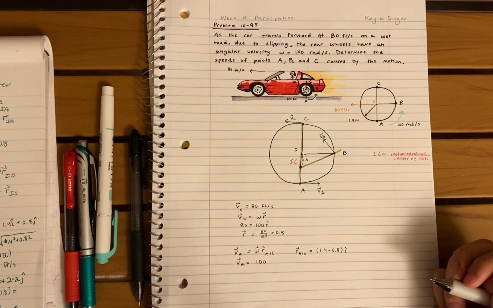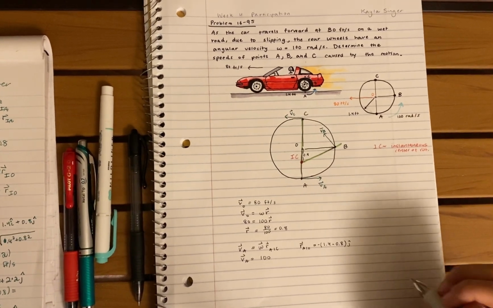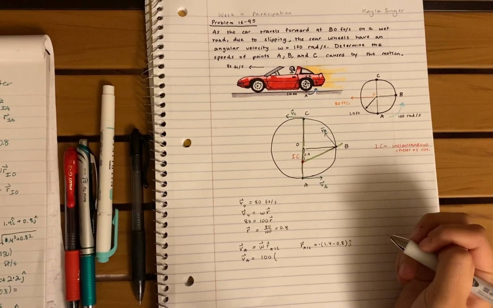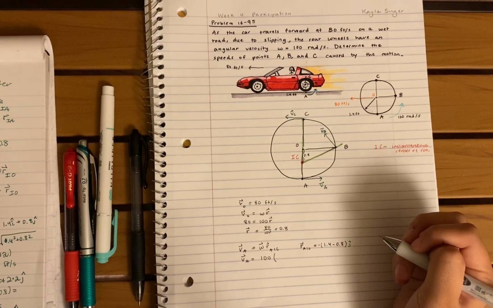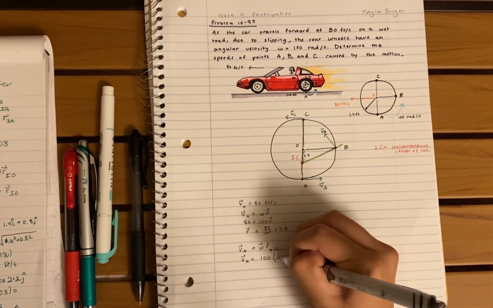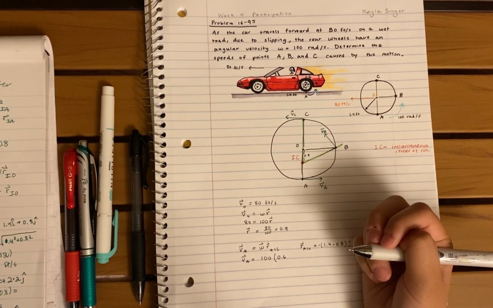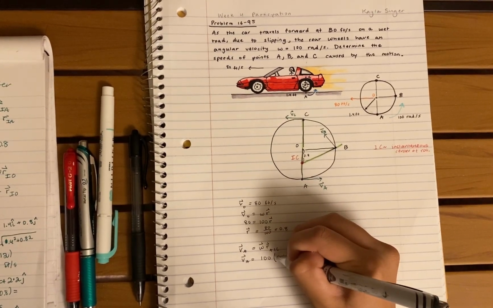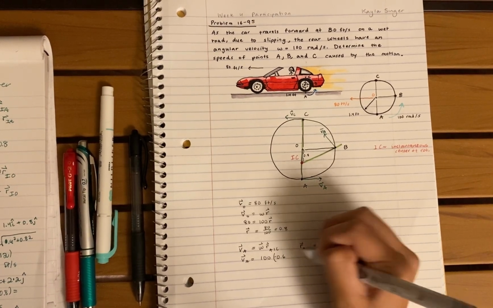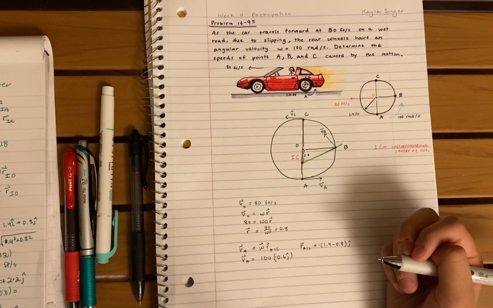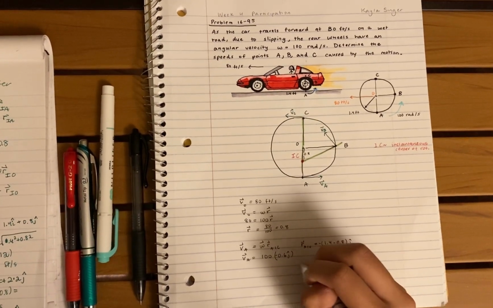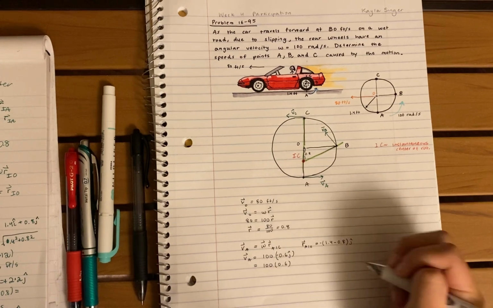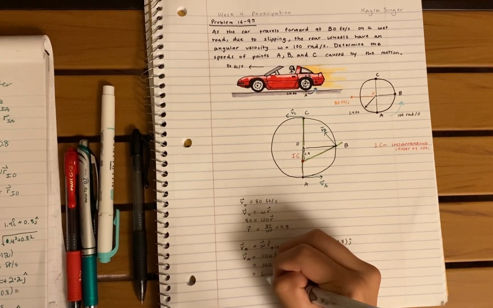J. Negative. So here we can write, and the magnitude of this part is just 0.6, which equals 60.